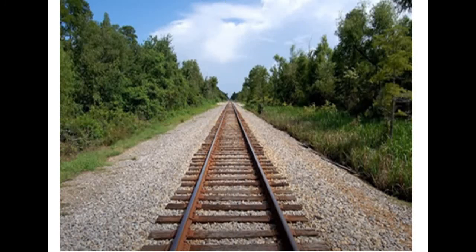Now, when you see this track, it ends somewhere. There is a horizon line somewhere here. So we can say where the horizon line ends, that is the vanishing point.